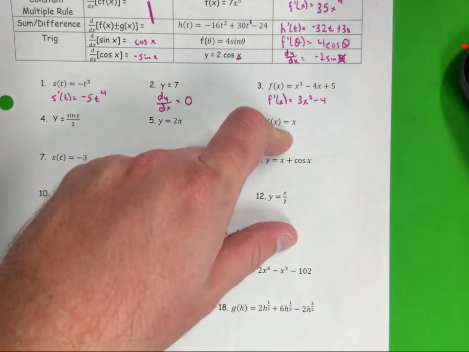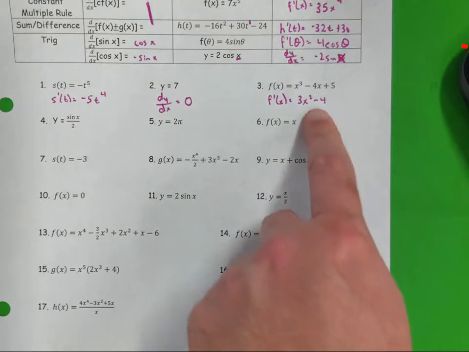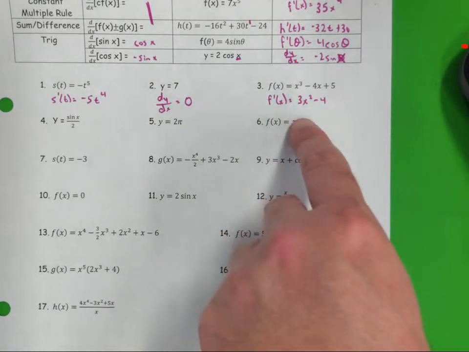And then isn't plus 5 just a constant? Plus 5 has derivative 0. So that is my derivative for this function, 3x squared minus 4.